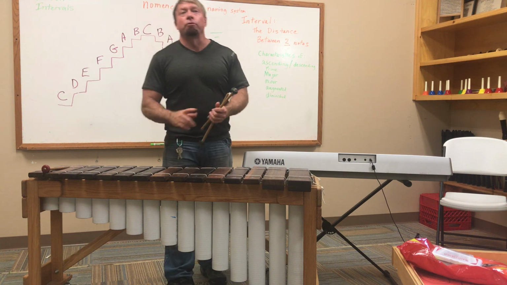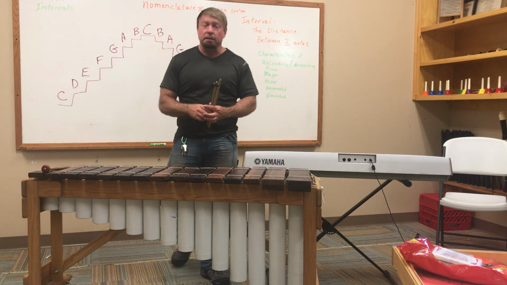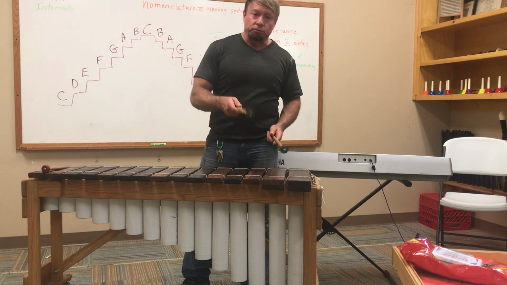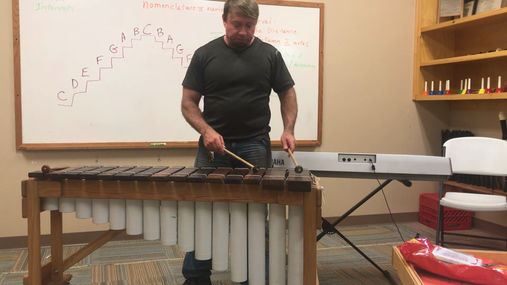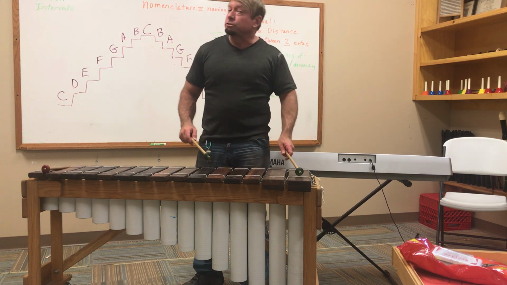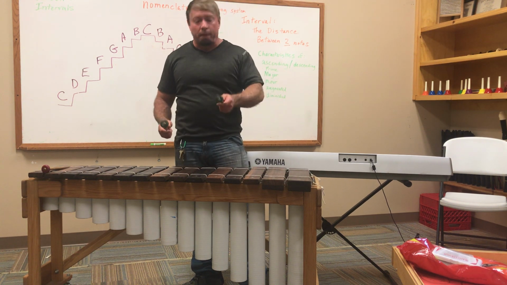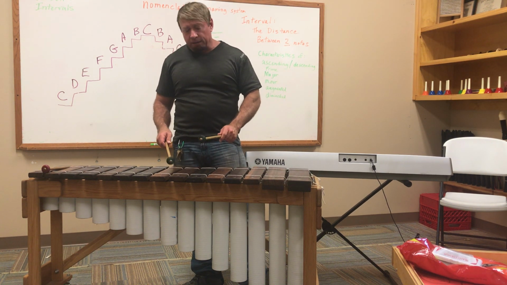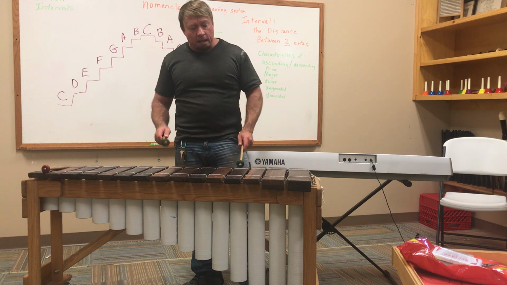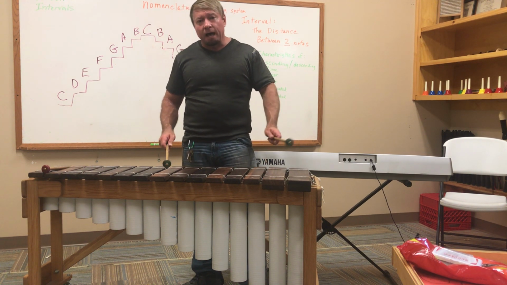So boys and girls, on the way up in the song, we use the word major to describe those intervals. Major second, major third, perfect fourth, perfect fifth, major sixth, major seventh octave. And on the way down, we use the word minor. Minor second, minor third, perfect fourth, perfect fifth, minor sixth, minor seventh octave.